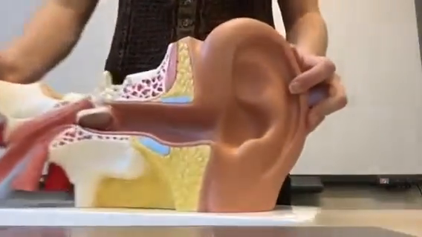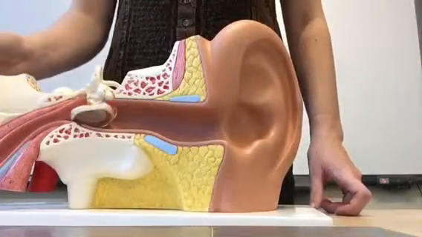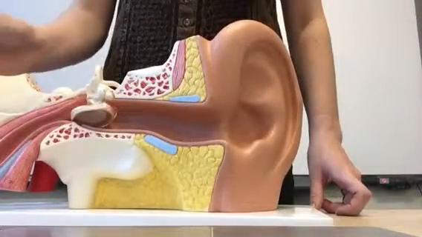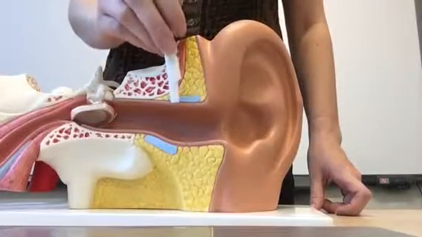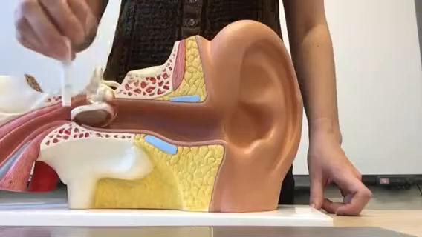The external auditory canal is not a landmark of the auricle, however it is still part of the outer ear. The EAC has a lateral 1/3 portion that is cartilaginous, and a medial 2/3 portion which is bone.